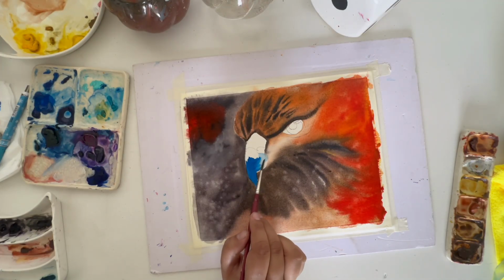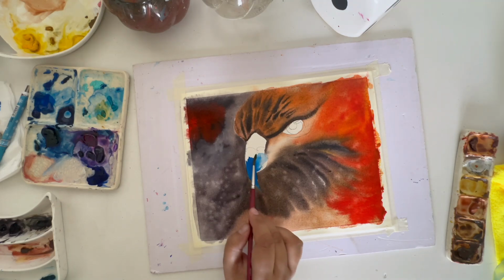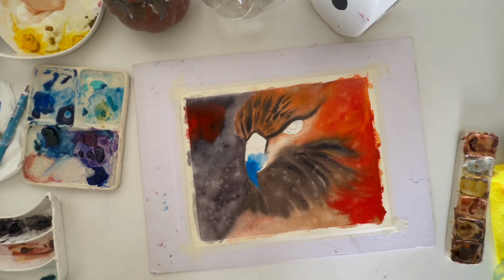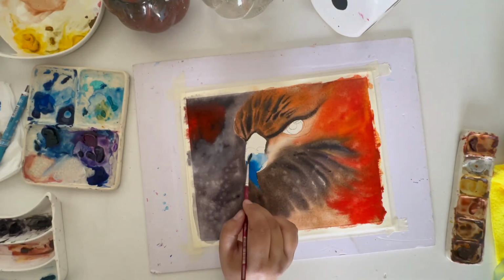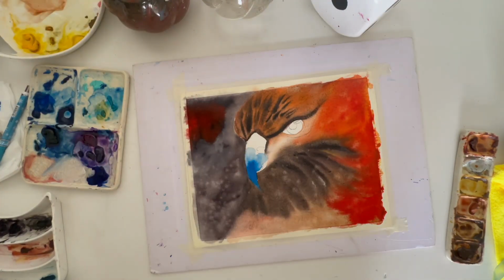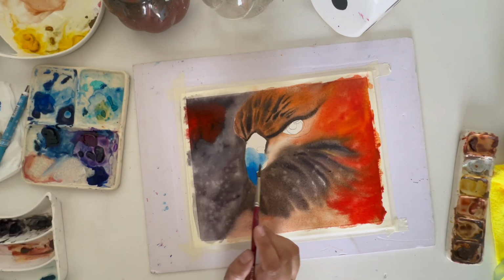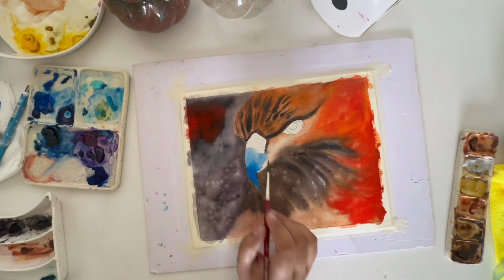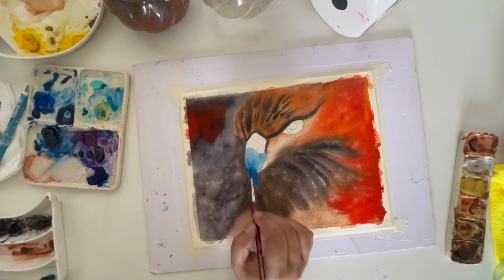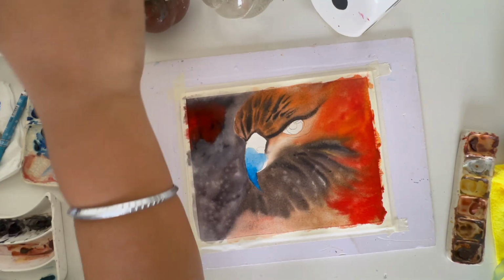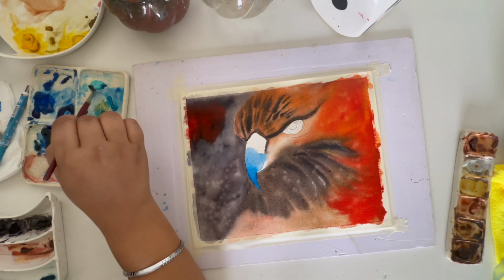And if you are noticing, I am painting half of the beak blue, and the remaining I'm going to paint in yellow, which is a contrasting color. These are complementary colors, opposite each other on the color wheel. If you want to know about the color wheel, I highly recommend you watch this tutorial.